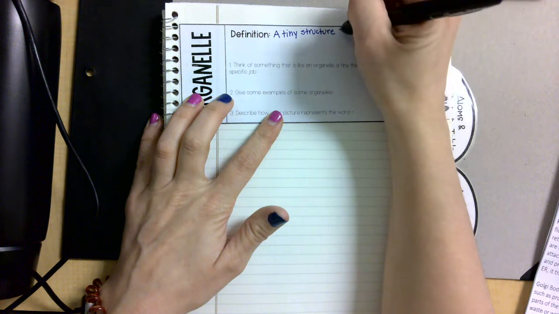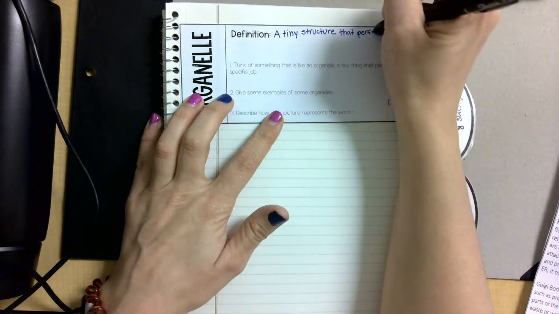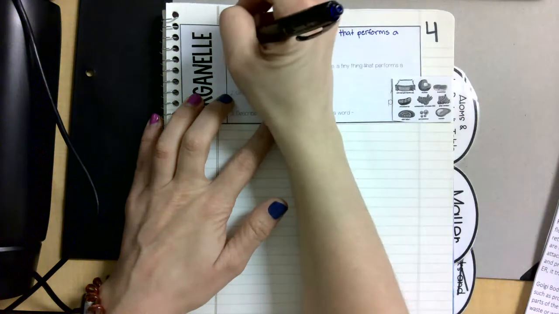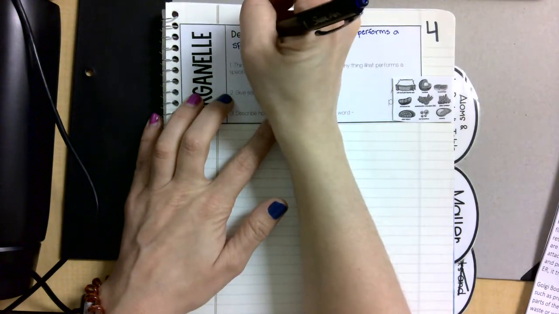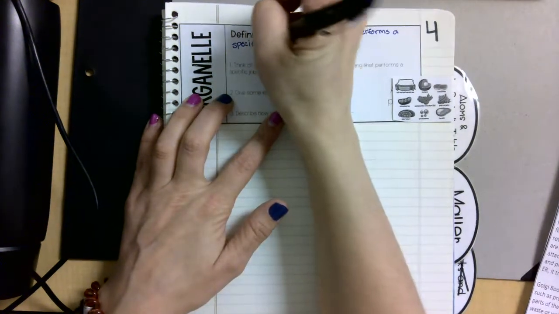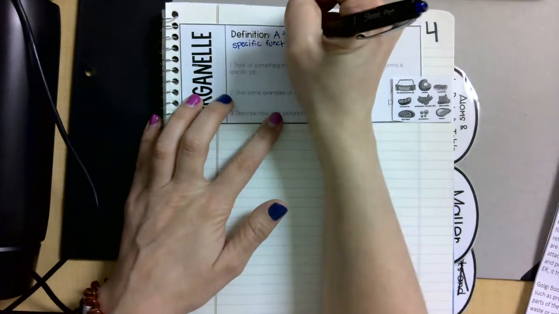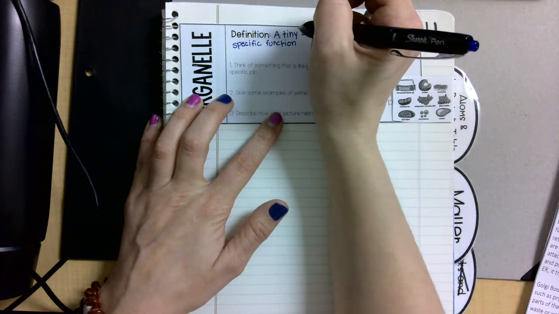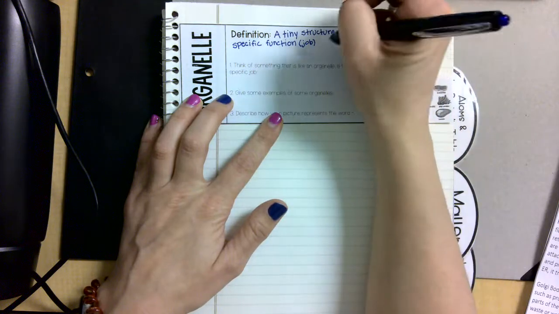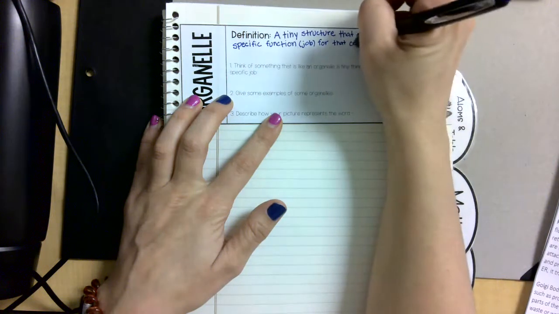A structure that performs, so that does, a specific, so it means it's particular to that specific function or job. So it performs a specific job, function, or job for that cell.